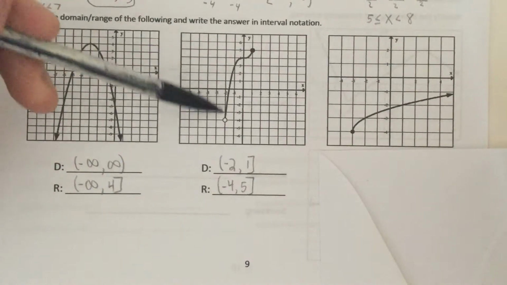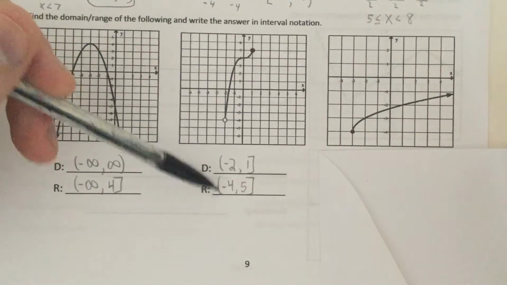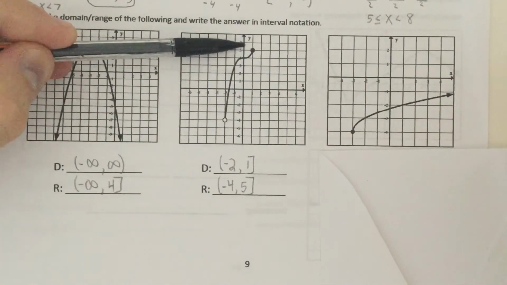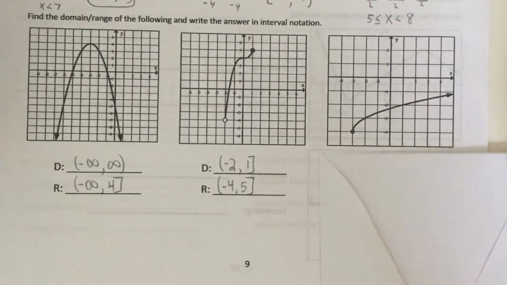And then our range, it goes down to negative 4. There's an open dot there, so that's why we have the parenthesis. And it goes up to 5 and includes every value in between there. So we have the 5 up there with the bracket.